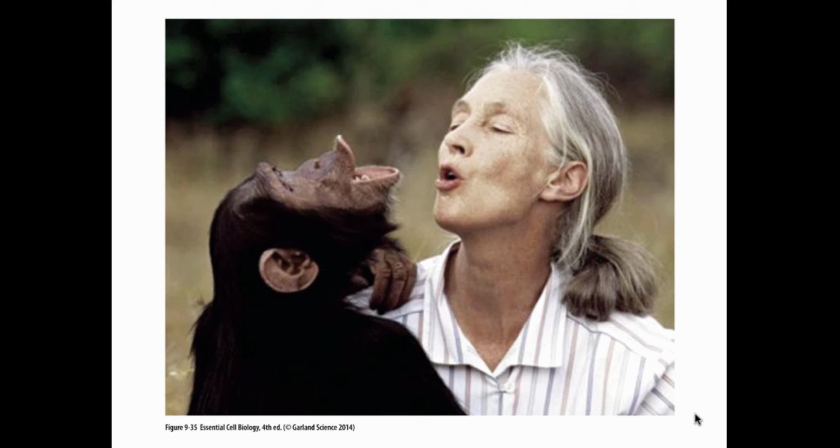There's 98% similarity in the arrangement and positions of genes and repetitive sequences. So humans and chimpanzees differ by about 2% in terms of their DNA and only 1.2% with respect to their genes. So what makes a chimpanzee and a human so different?